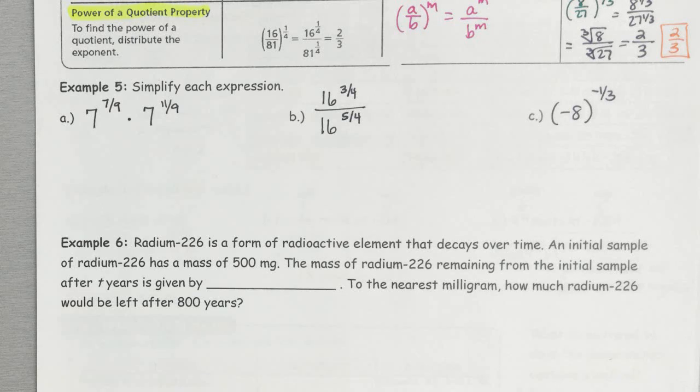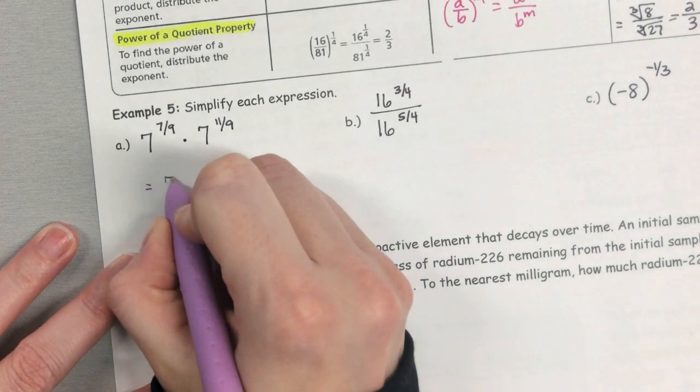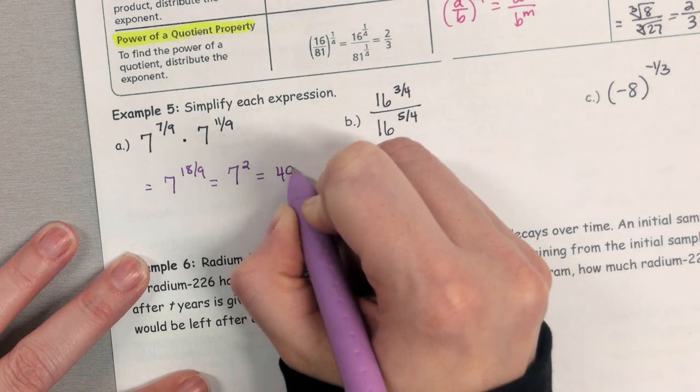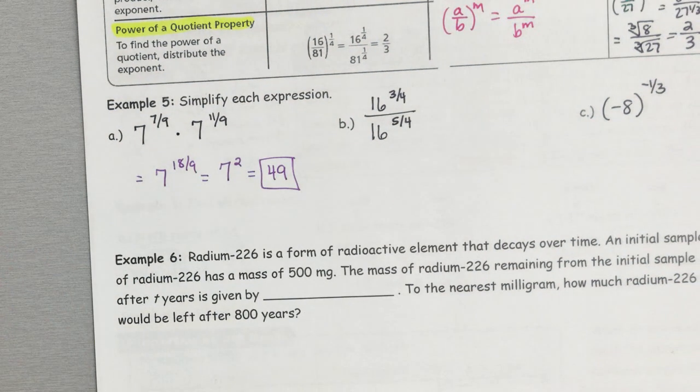Alright, let's check in. So for part A, just give me a 0 or a 5, 5 being you're very confident that your answer is correct. Where are we at for part A? Okay, good. Lots of confident people. And you had a common denominator, right? So what was your fraction? When you added, what did you get for your fraction? 18 over 9. Okay, good. So 18 over 9 simplifies to 2. 7 squared is 49. Okay, great.